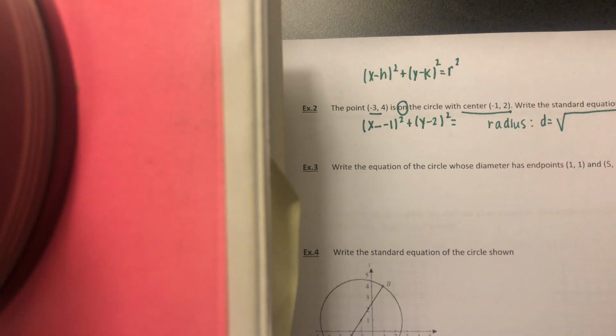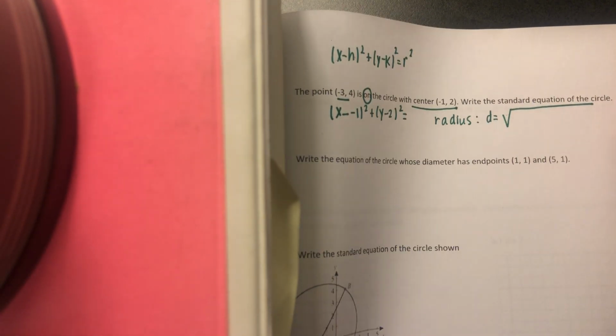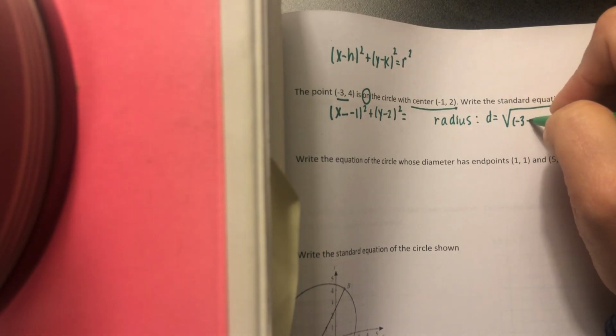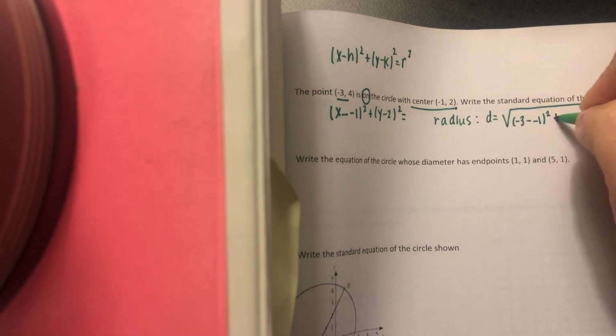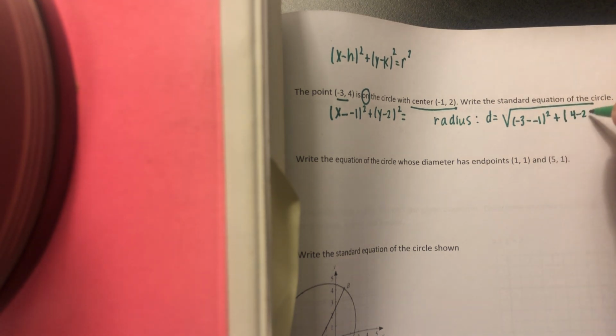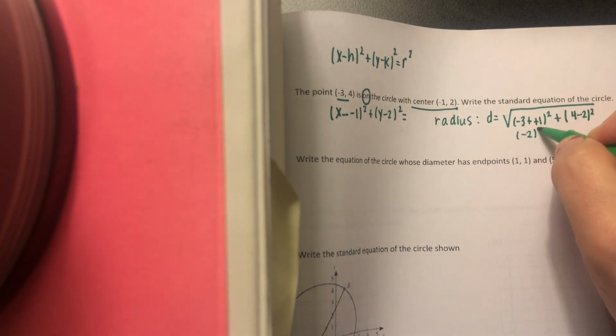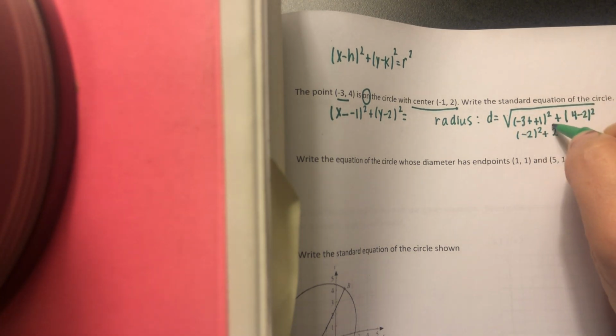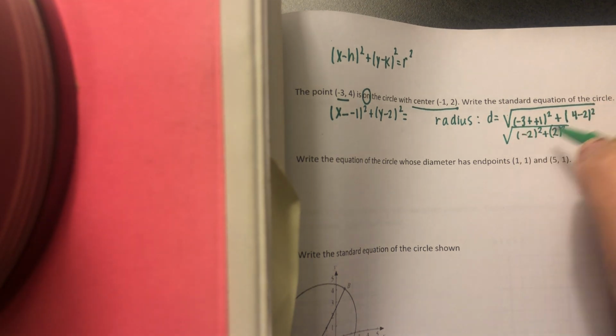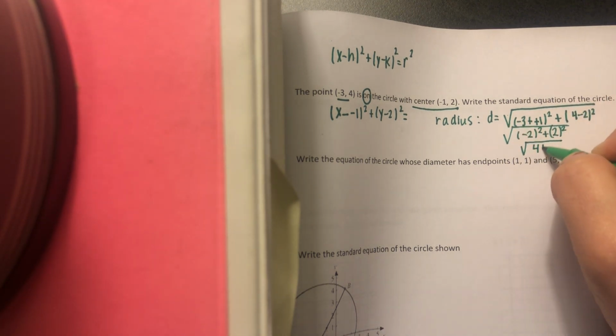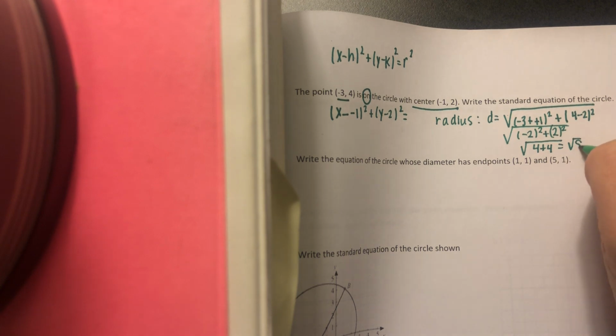So remember, to find the distance between 2 points, you're going to subtract the x's. So negative 3 minus negative 1, square those, plus 4 minus 2 quantity squared. So that is going to be negative 2 quantity squared plus 2 quantity squared. And this is going to be the square root of 4 plus 4, which is the square root of 8.